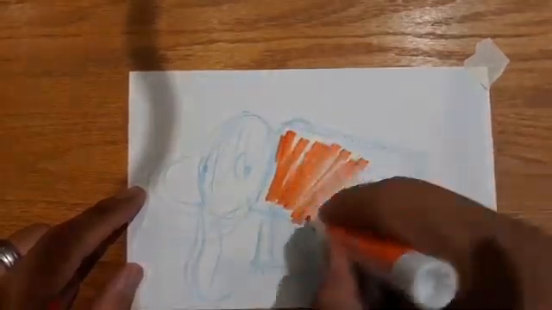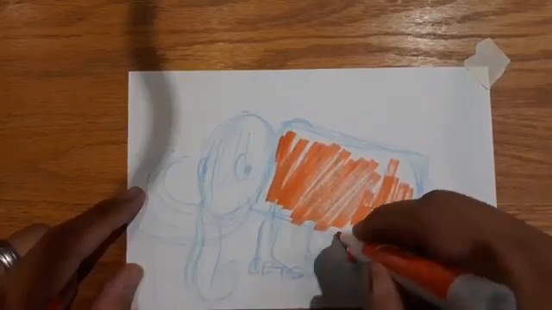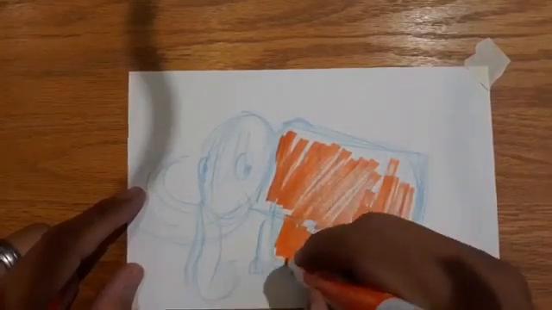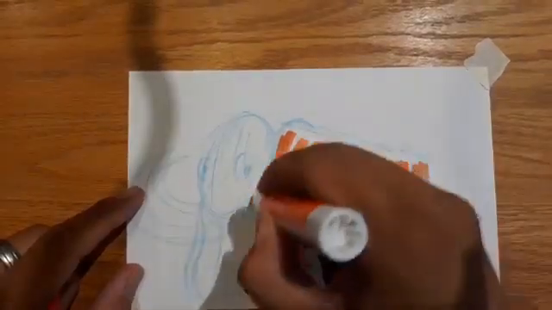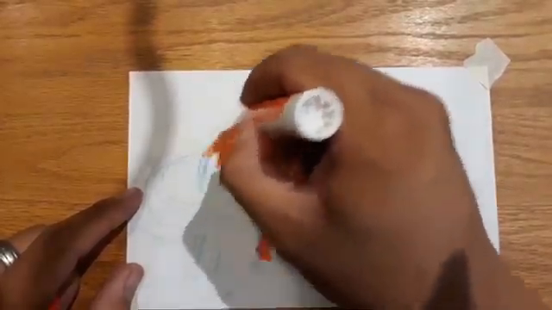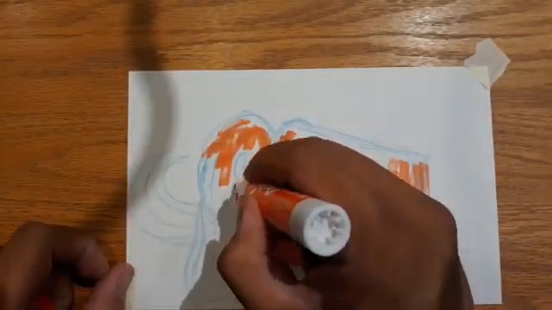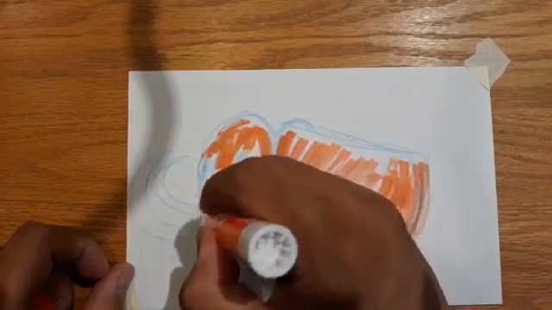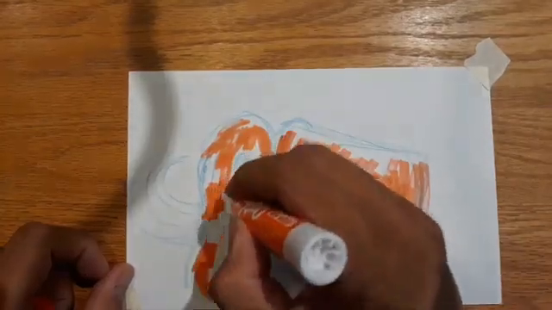So again, this is just a fun activity, and you really want to pay attention to what you're doing and know which way you're going. So I have a tusk going here, so any coloring that I do has to leave that like that.